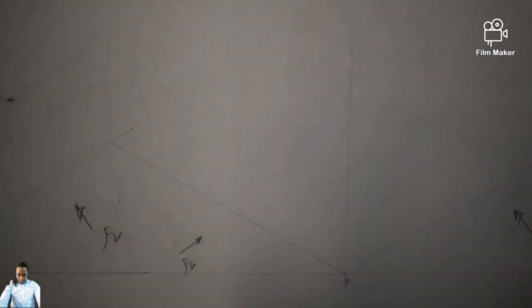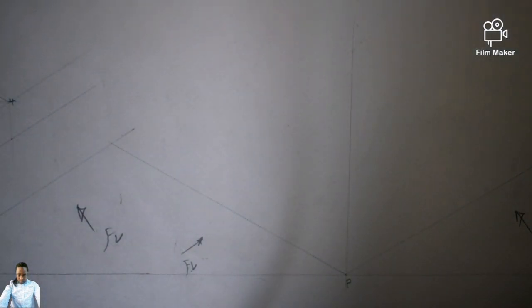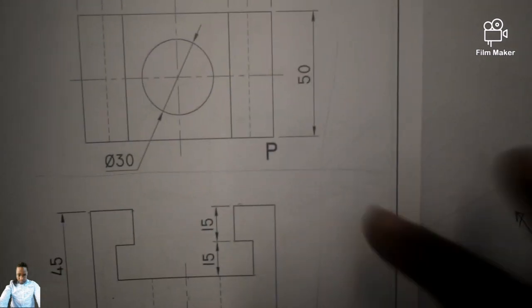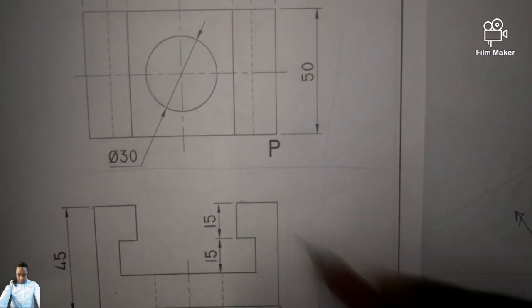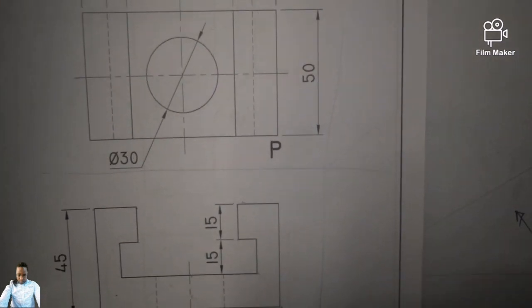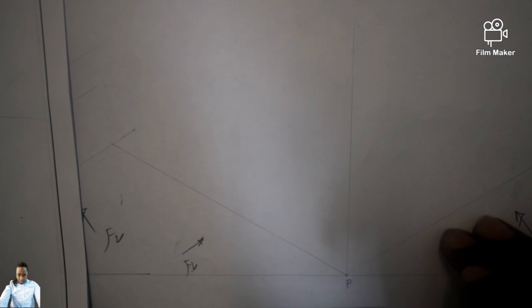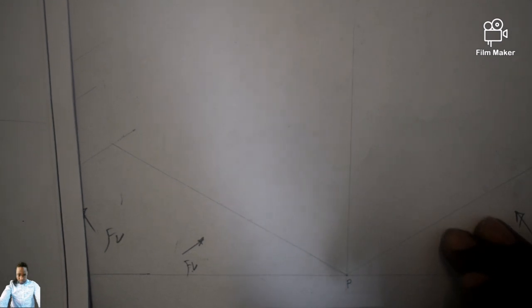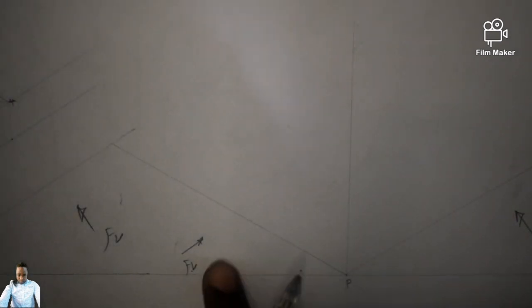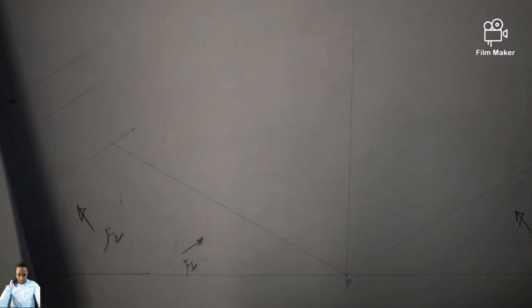Assuming the right view was given here, whatever dimension I see from the right, I will have to correlate it to this side altogether, because I won't be putting it this side, because this is given in third angle orthographic projection.